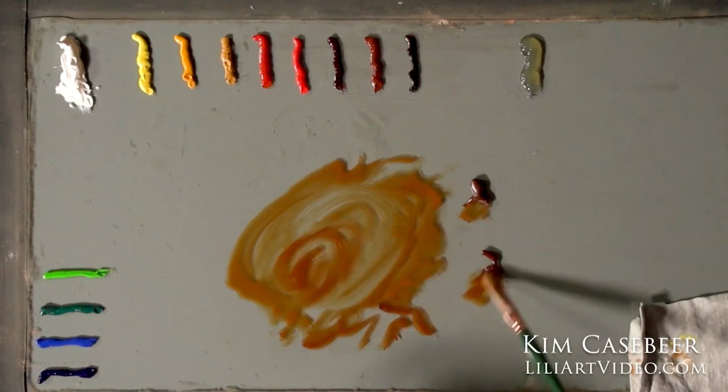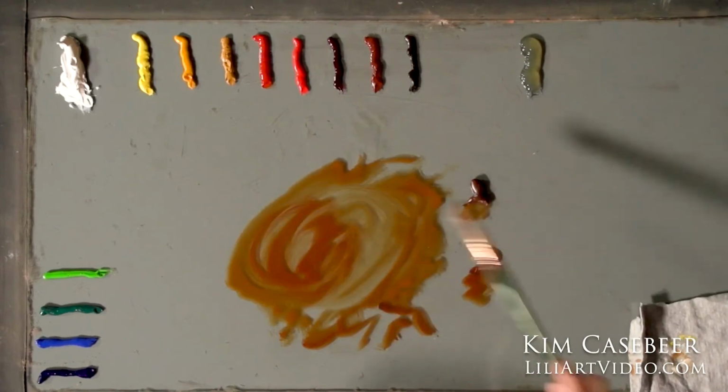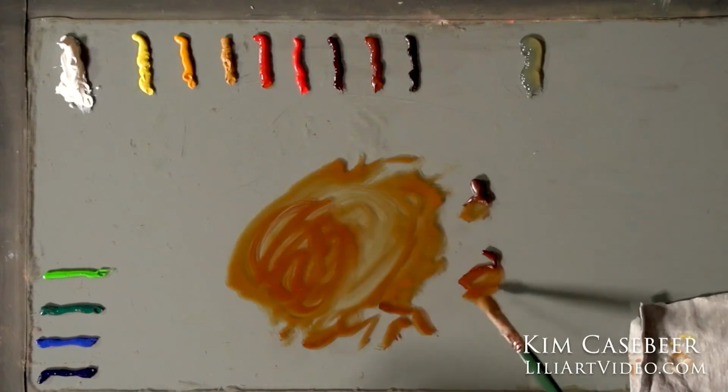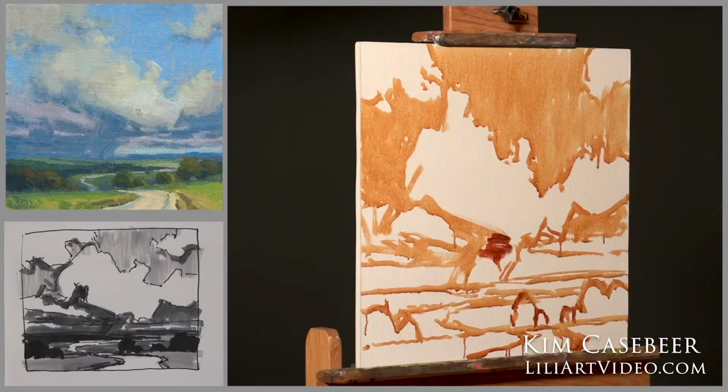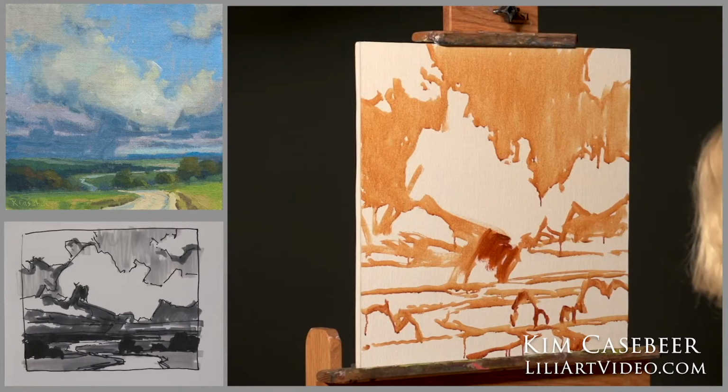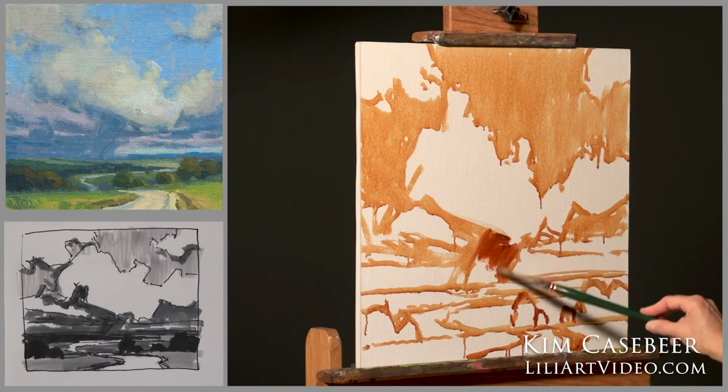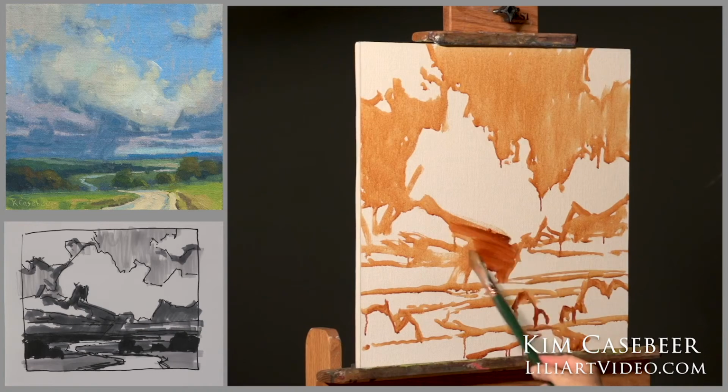I might get a little darker on the shadows of those clouds. So I'll pull some transparent earth red in. That's probably a little too much paint. If it's a little too much paint, again, I can thin that down with some mineral spirits and use a rag if I need to.